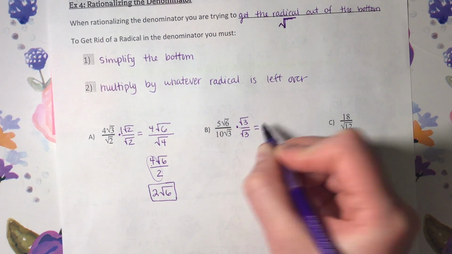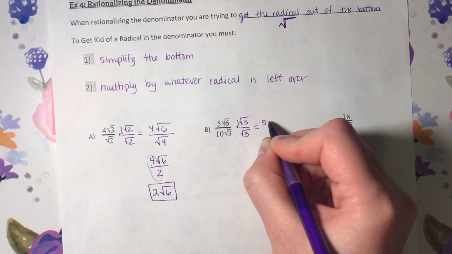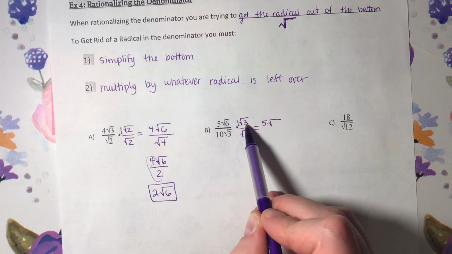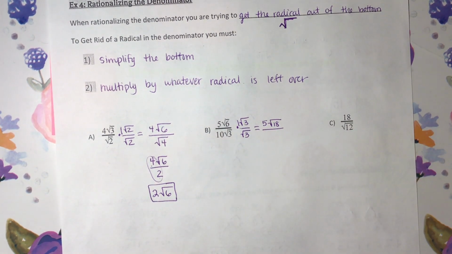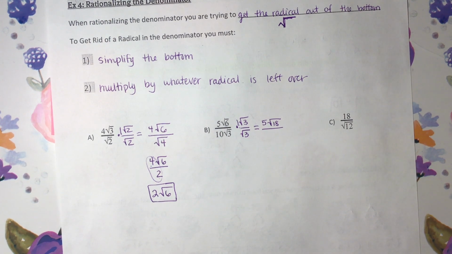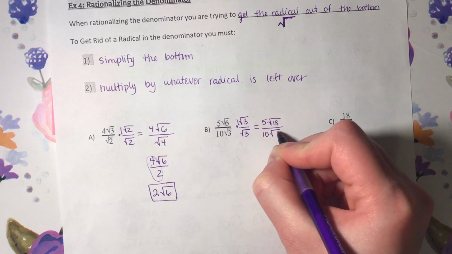When I do that, that gets me 5 times 1, or 5, 6 times 3, or square root 18, over 10 square root 9.